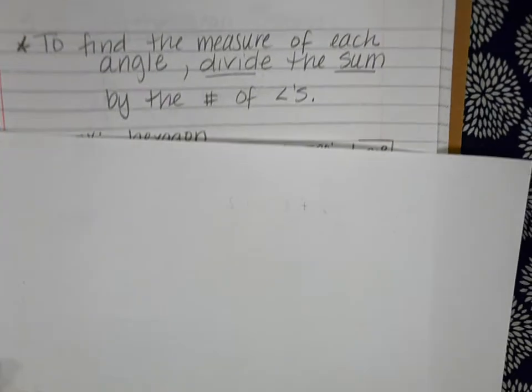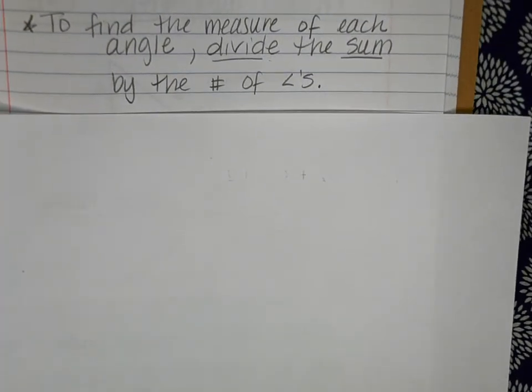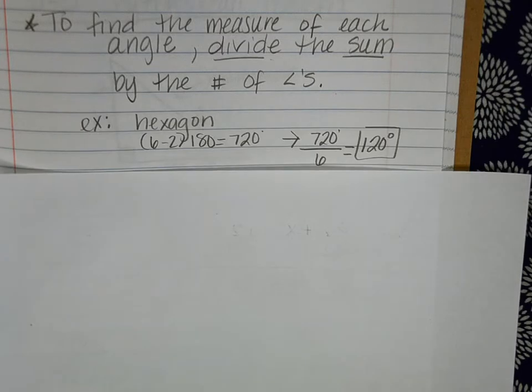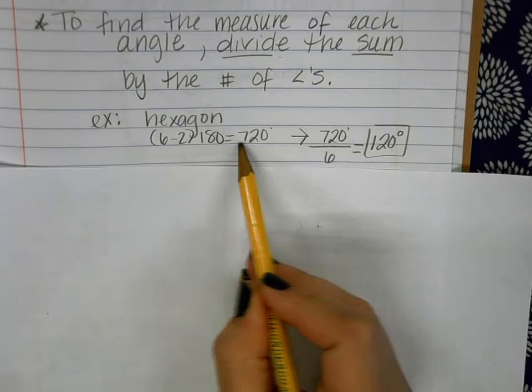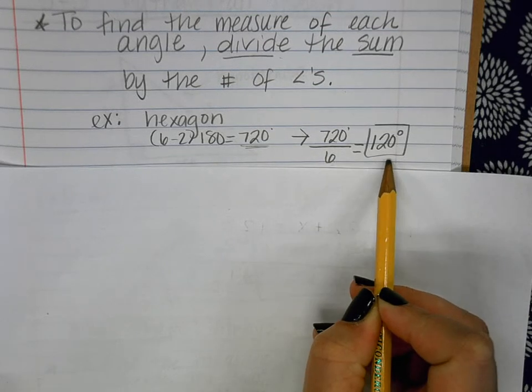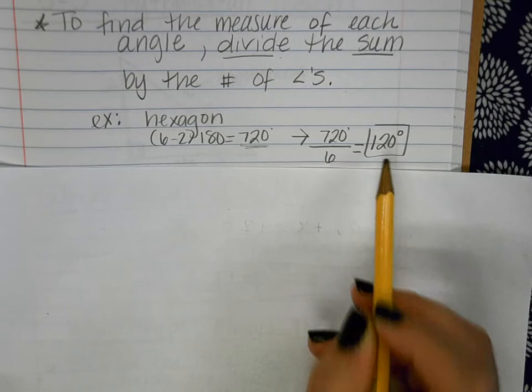To find the measure of each angle, divide the sum by the number of angles. Okay, that's basically what we just said. So a hexagon, for example, you would have 720. You divide that by 6, and that would give you 120. Does it work for every single shape? No, only the regular shapes.